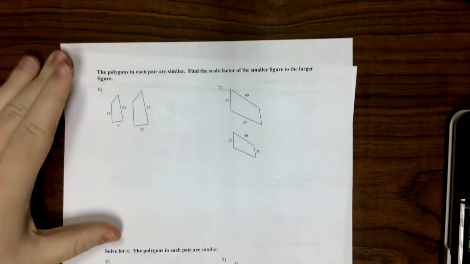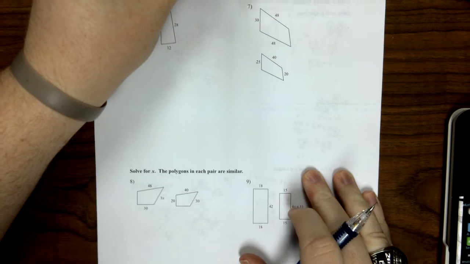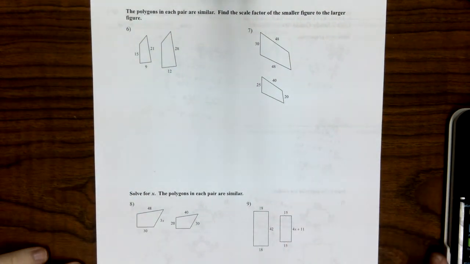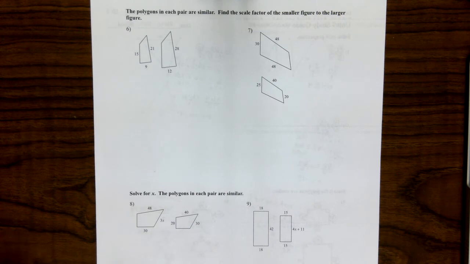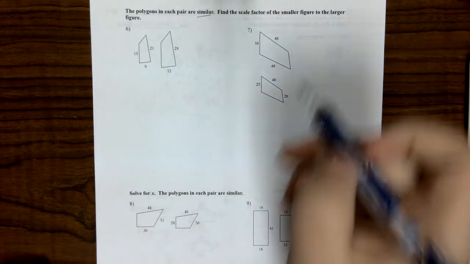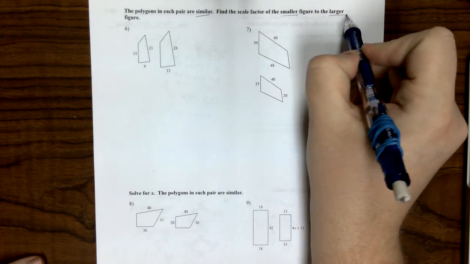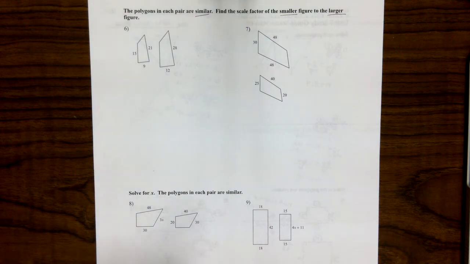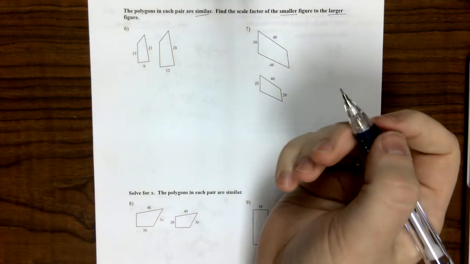Alrighty, let's move on. The polygons in each pair are similar, so we don't have to check anything. Find the scale factor of the smaller to the larger. So we're going from small to big. And we probably want to verify a couple of times.